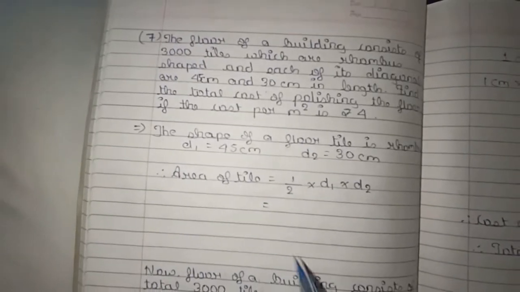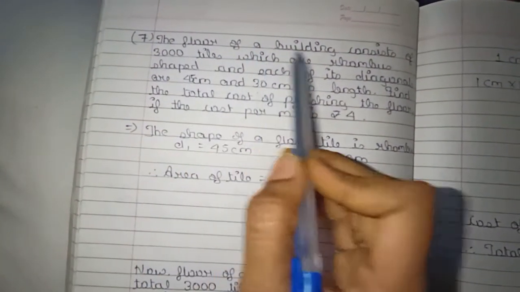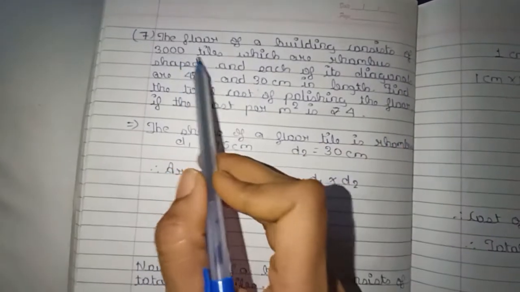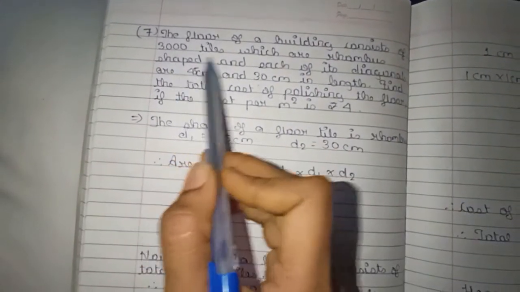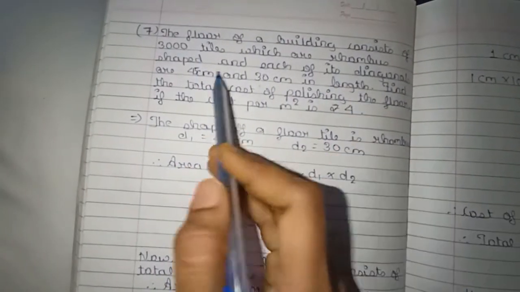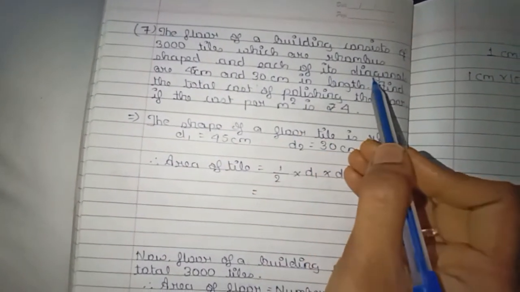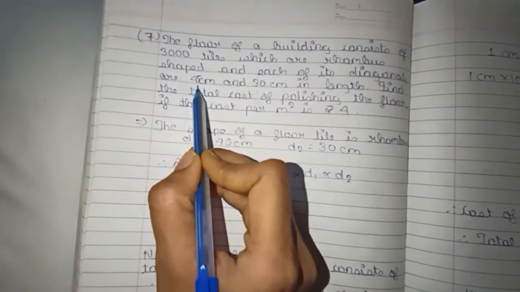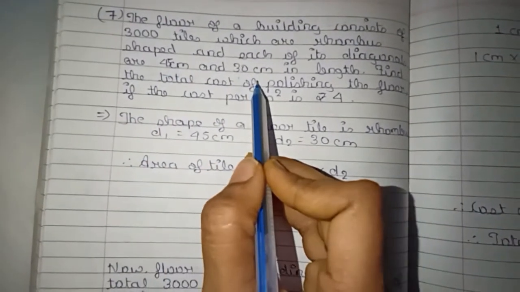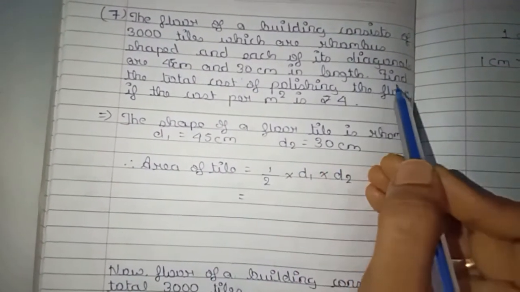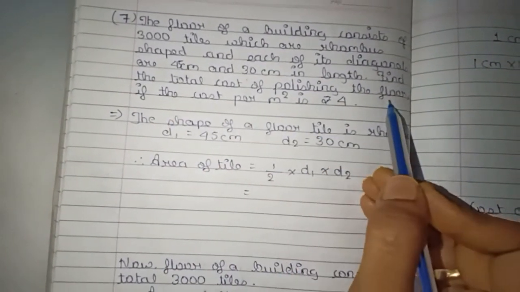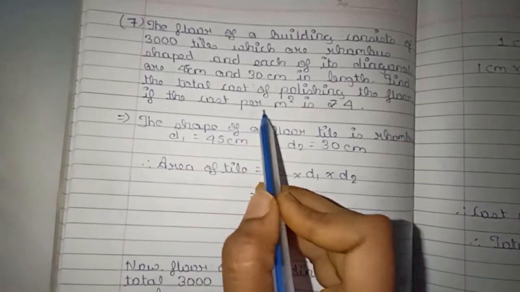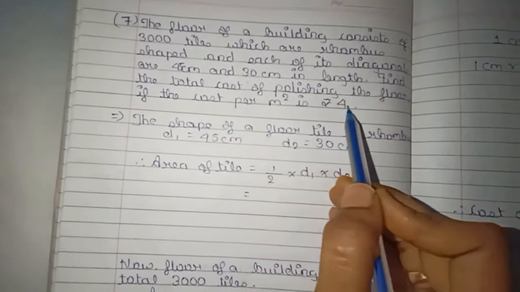Question 7. The floor of a building consists of 3000 tiles which are rhombus shaped. Each of its diagonals is 45 centimeter and 30 centimeter in length. Find the total cost of polishing the floor if the cost per meter square is rupees 4.